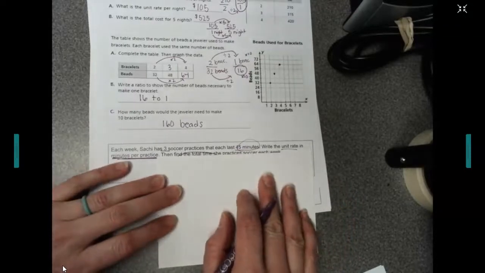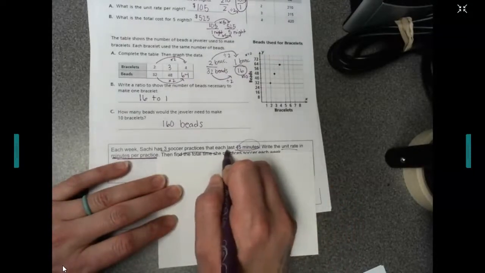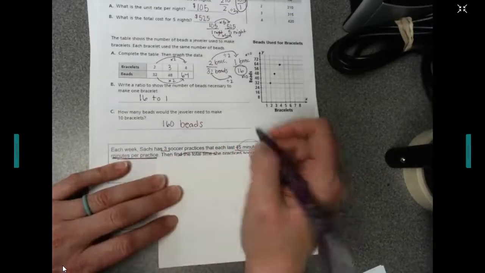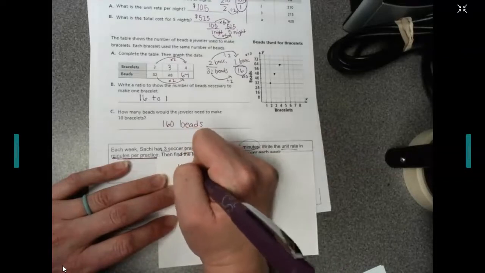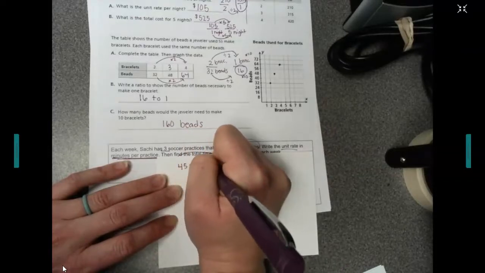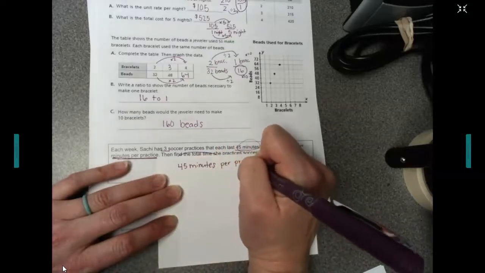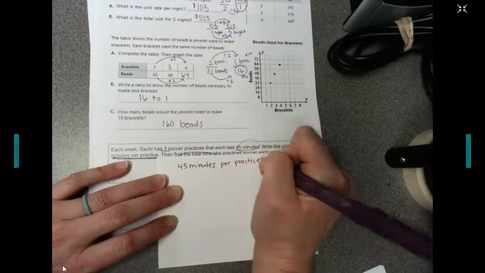And our last part. Each week, Sachi has 3 soccer practices that each last 45 minutes. Write the unit rate, minutes per practice. So each of them are 45 minutes, and we're going to do minutes per practice, so minutes go on top. So I have 45 minutes per practice. So it's already down to a unit rate for us there.